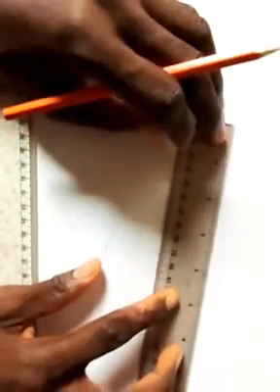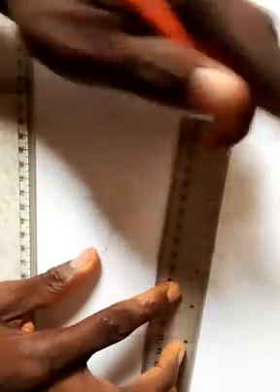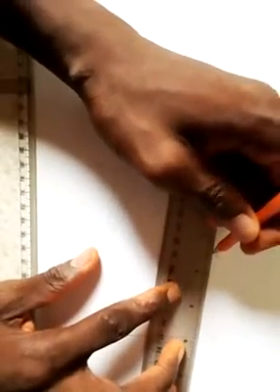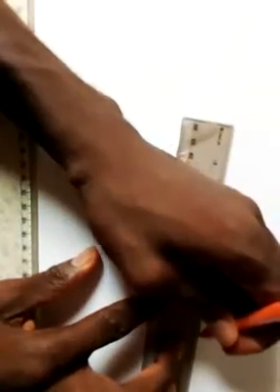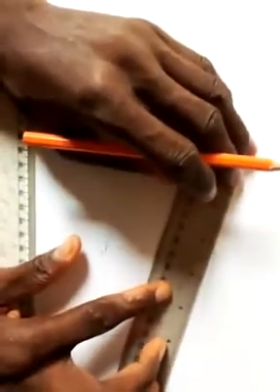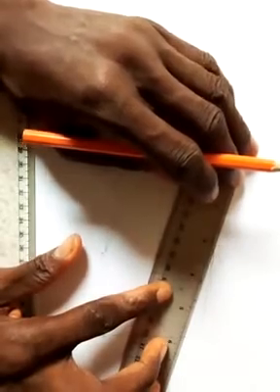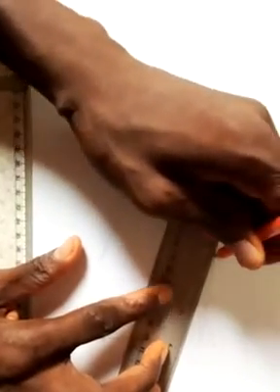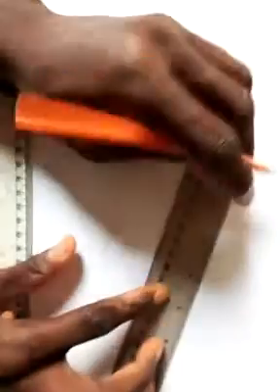So what I'll do now is join. This point is point 1 on the right side, so I will join it with a straight line with point E. Also this is point 2 on the right side, join this together with this.